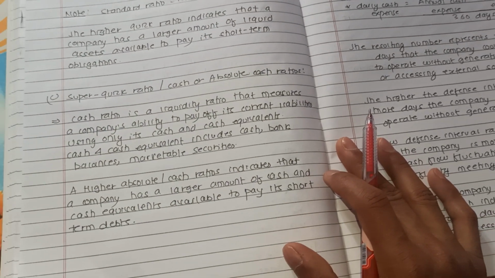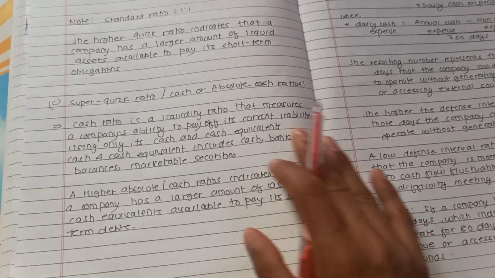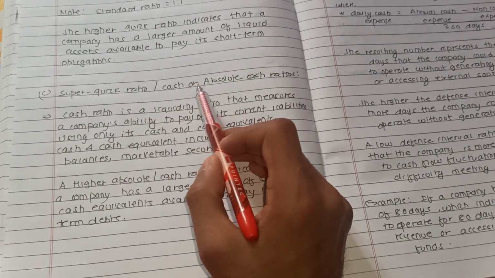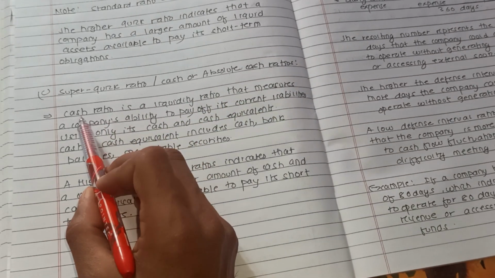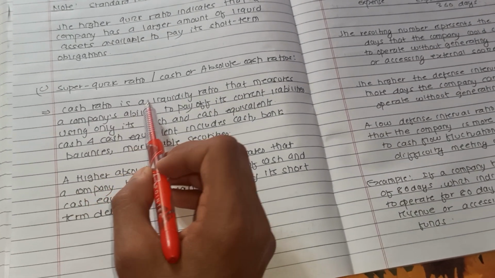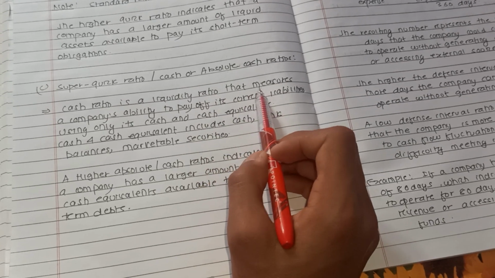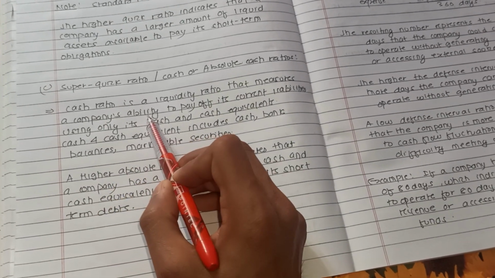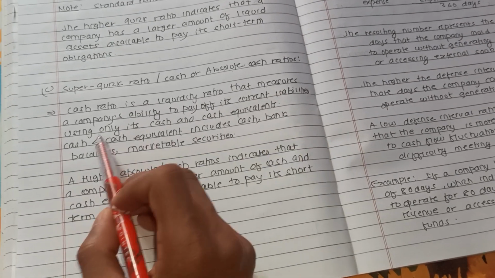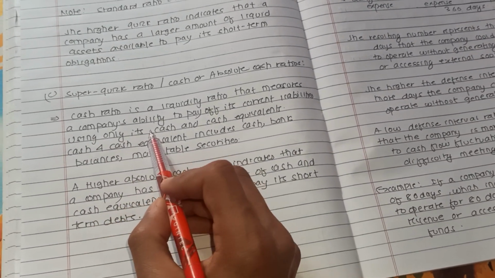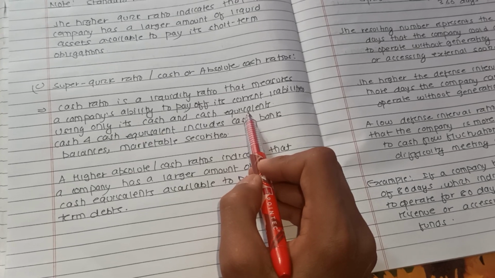Now we are going to discuss the super quick ratio, or cash ratio, or absolute cash ratio. Cash ratio is a liquidity ratio that measures a company's ability to pay off its current liability using only its cash and cash equivalents.